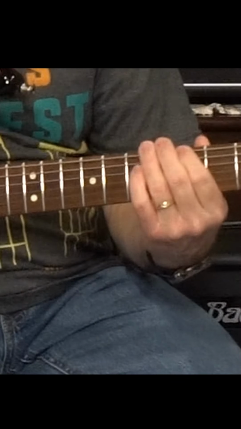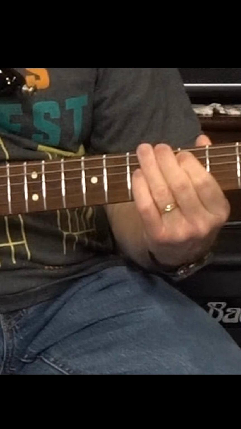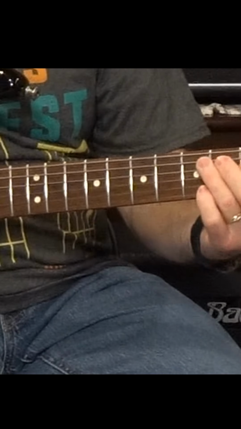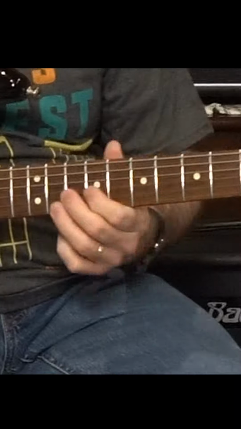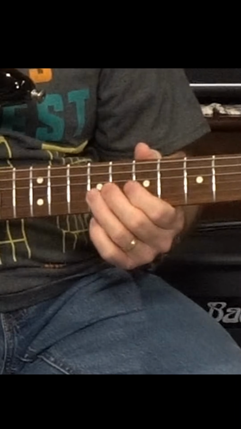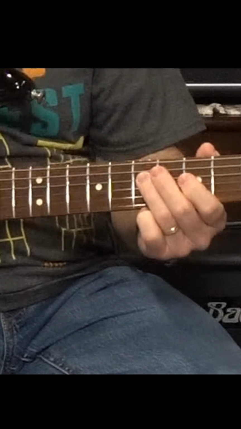If we know all of the notes on the low E and the A string, then we can pretty much quickly find the notes on the D and on the G. And that becomes really helpful when you're playing triads, especially if they're rooted on the D or the G.